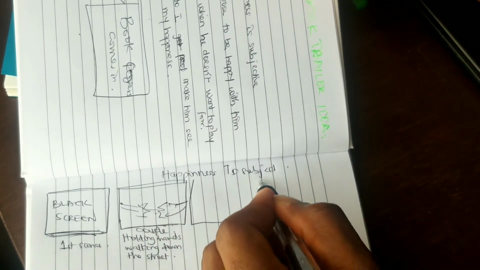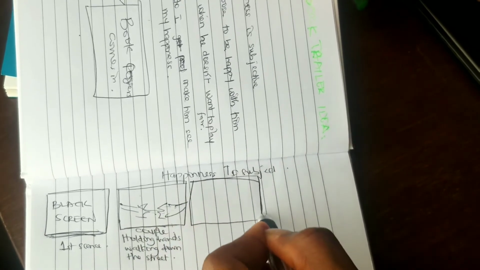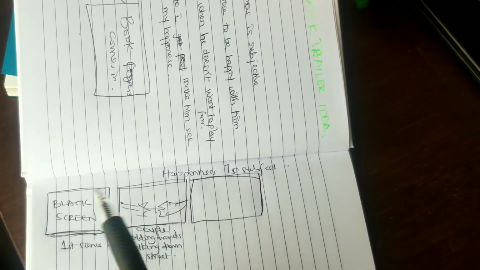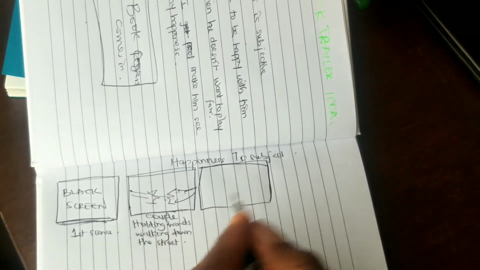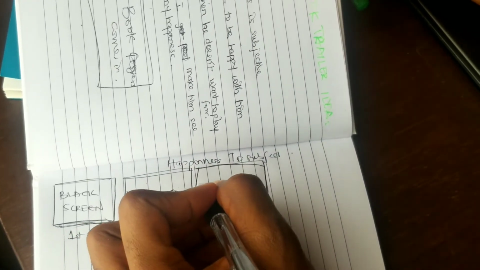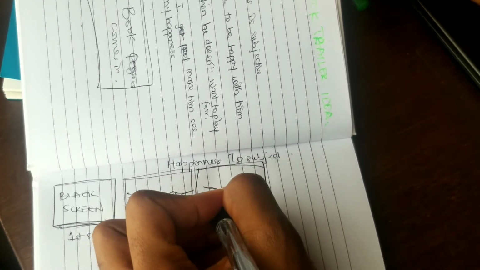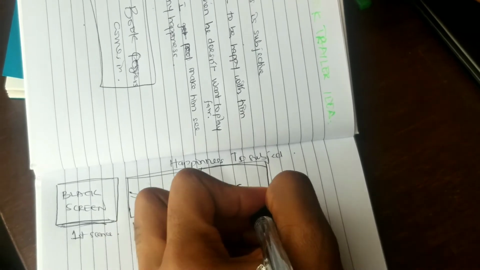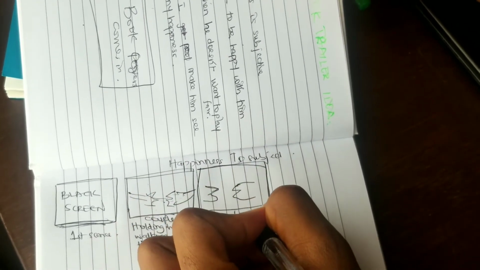So I'm going to make the narrator say this. This is me using a narrator video. I'm not going to put a subtitle for this type of trailer. So I'm going to show two lips smiling, so there's a lip smiling or somebody smiling. Then the sound for this place.